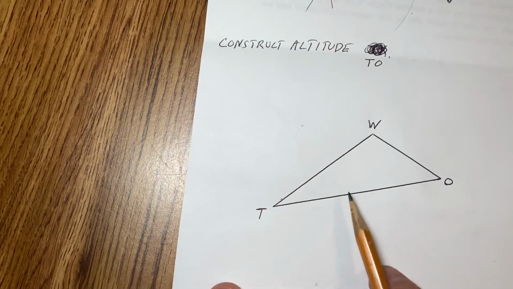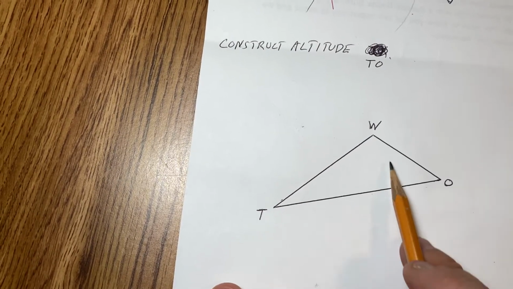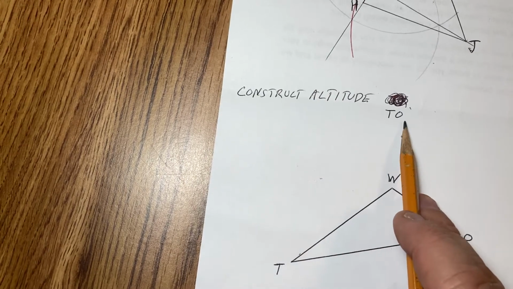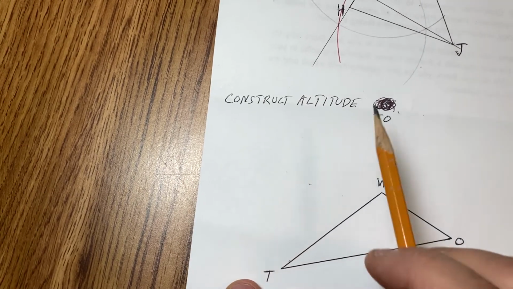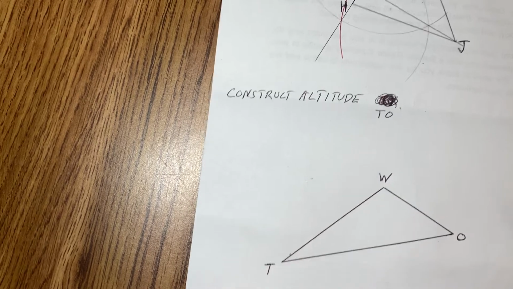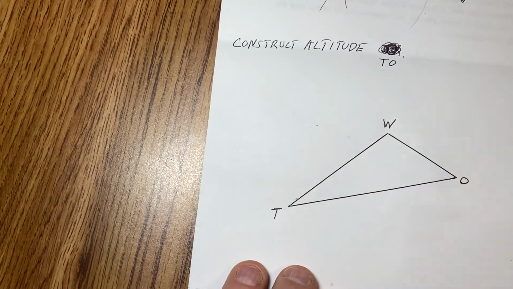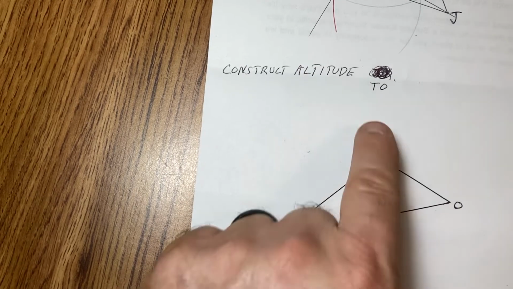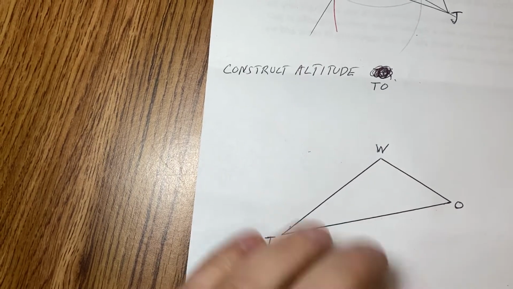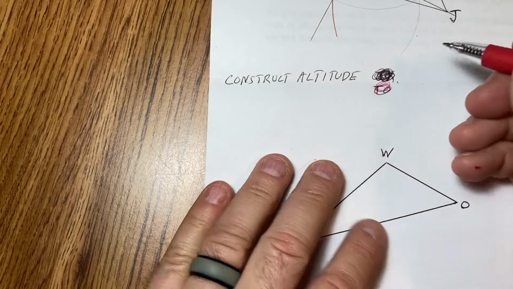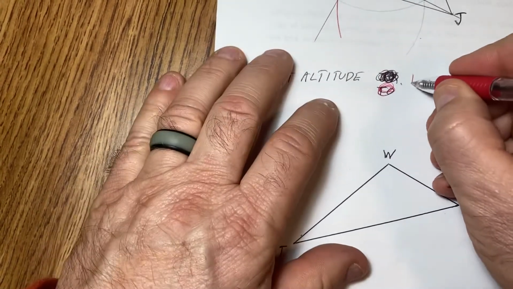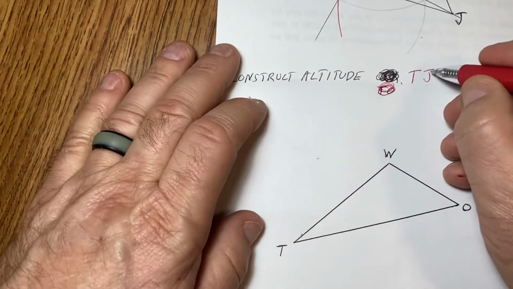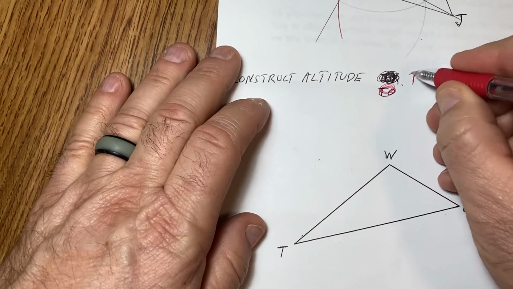What if it's going to be an obtuse triangle? Okay, in this case, construct altitude TJ. I can't do that, that won't work. I made a mistake again. Let's call it TJ. Trader Joe's.